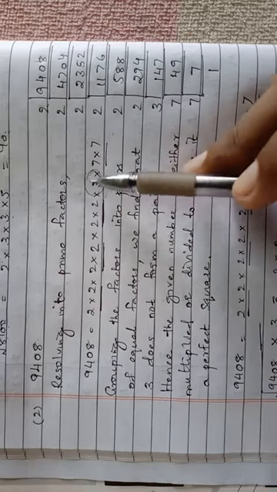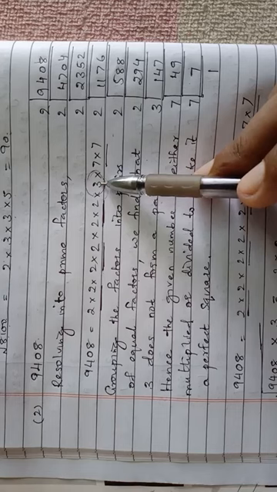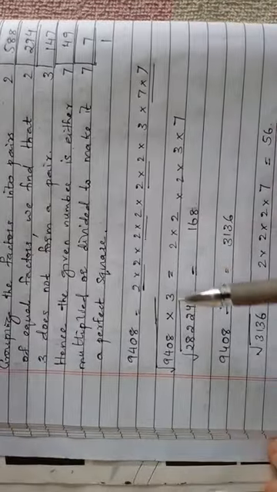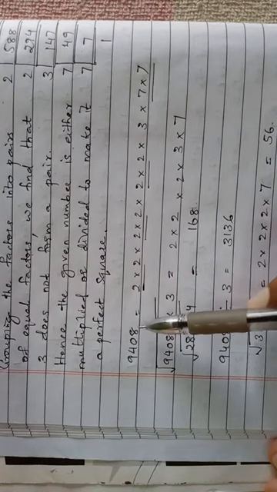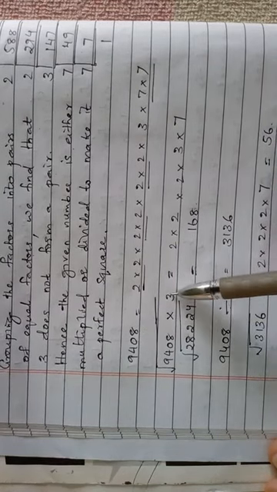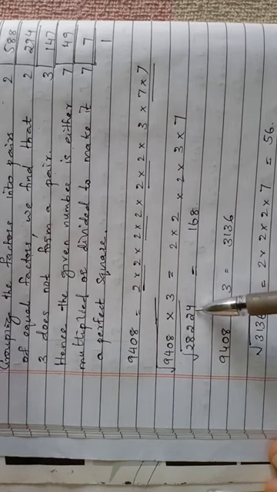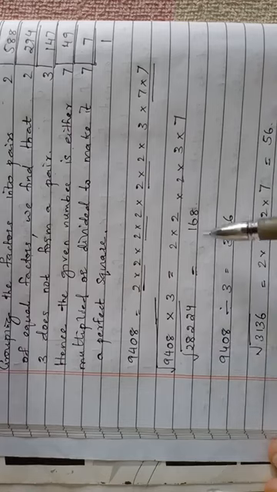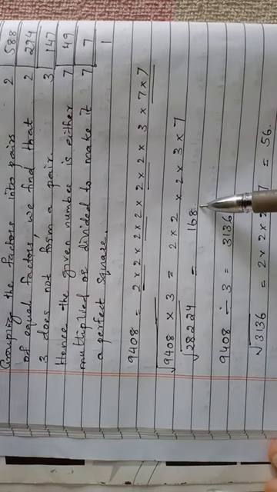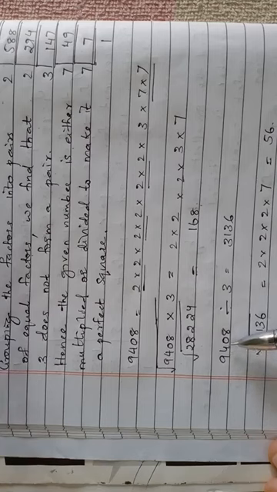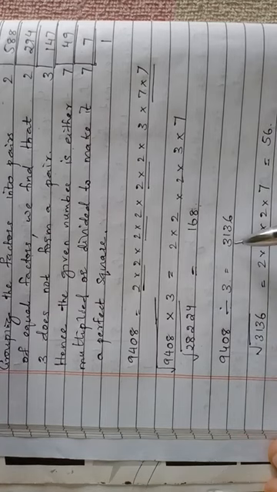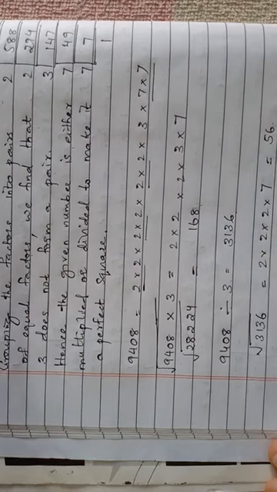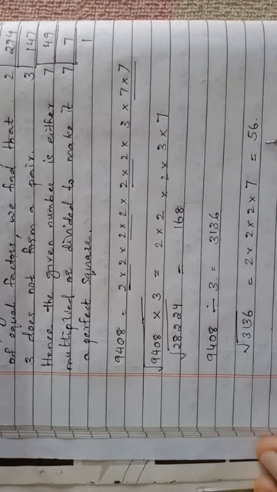If you divide by 3, this 3 will be cancelled. Then also we can find the resulting perfect square and its square root. So here 9408 when multiplied by 3, we will get 28,224. It is a perfect square and its square root will be 168. Same way, 9408 when we divide by 3, we will get 3136, which is a perfect square. So its square root will be 56.